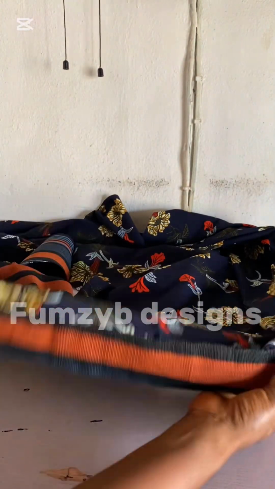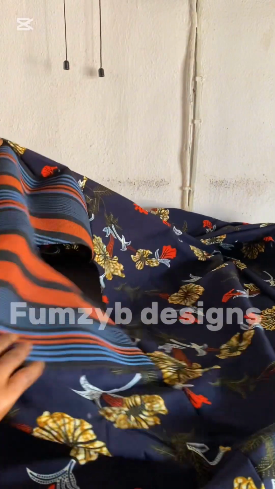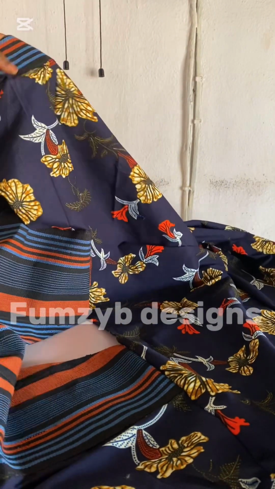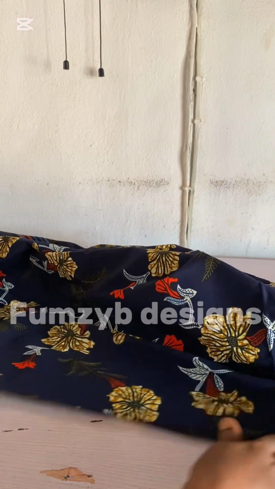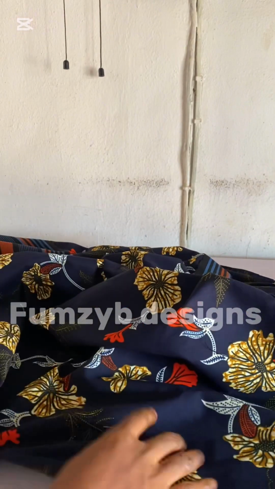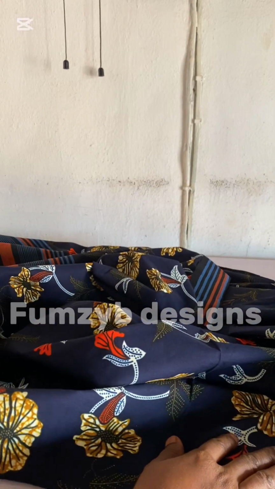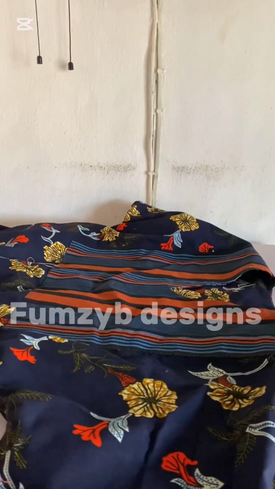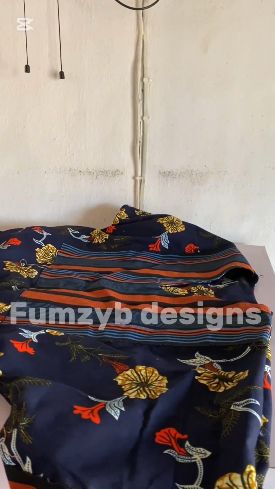So I'm done joining it here. You can see how it came out. I'm done joining it for the two sleeves. So the next thing we're going to be doing now is to fix our pockets. Remember where we notched, to make it easy for us. So that place we notched, then we'll be adding our pockets to it.